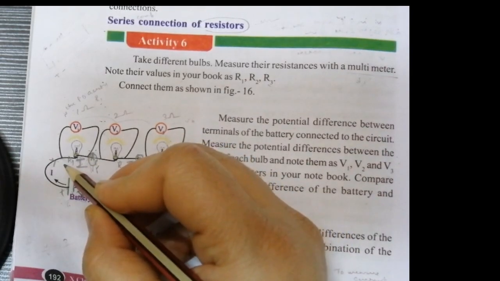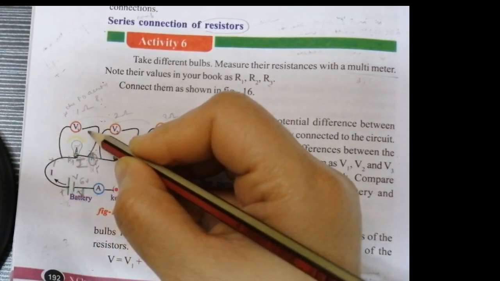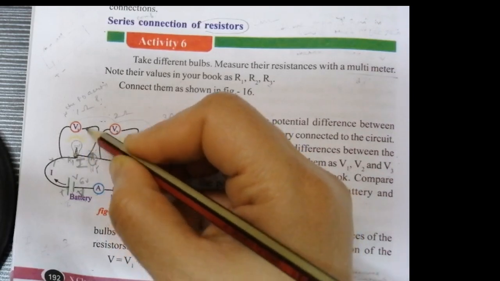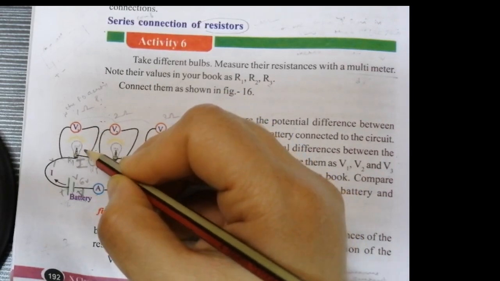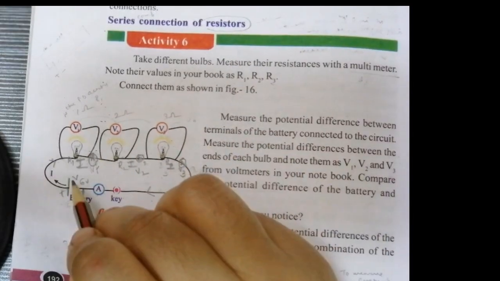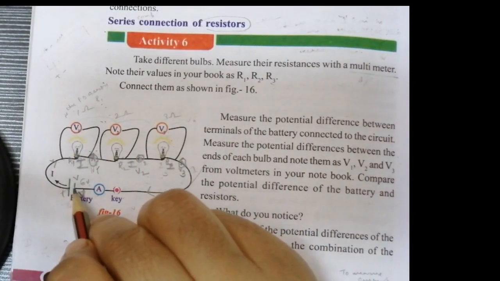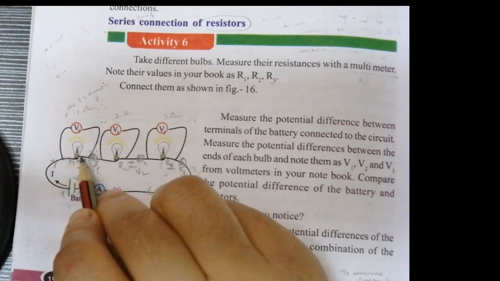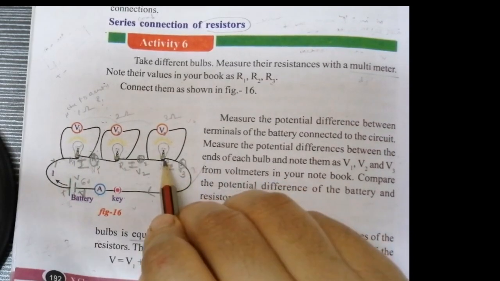Suppose 2 amperes current is flowing, it means the current flowing in bulb resistor 1 will be 2 amps, so the flow of electrons will be the same in resistor 1, resistor 2, resistor 3.